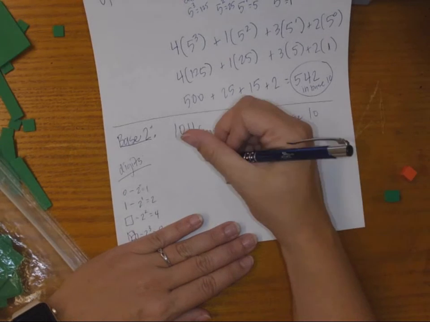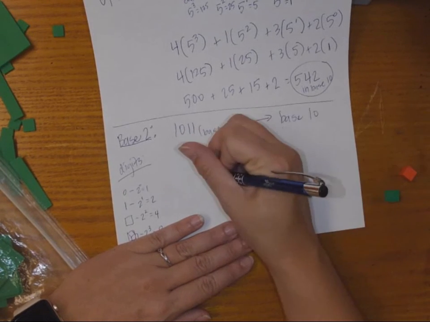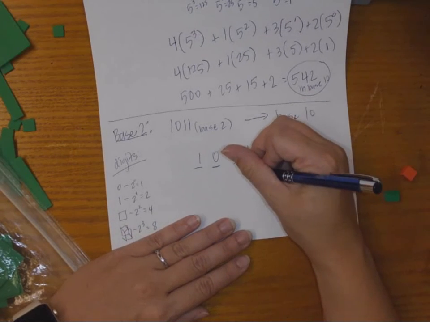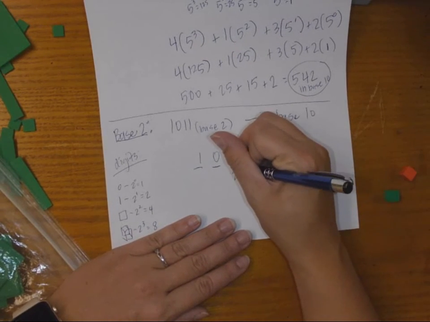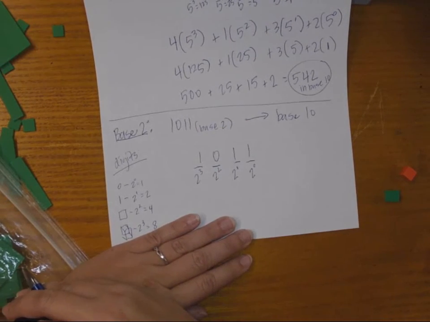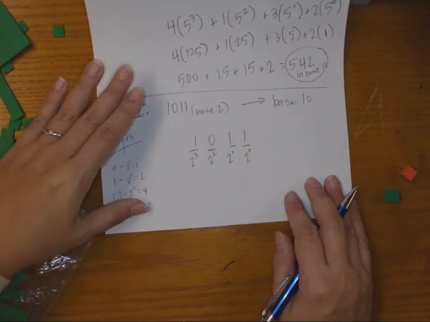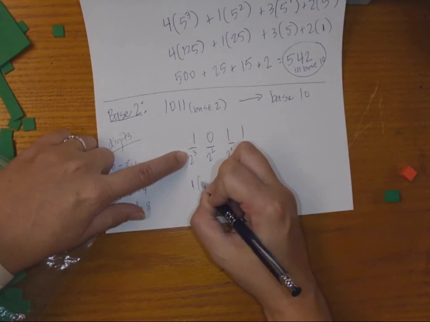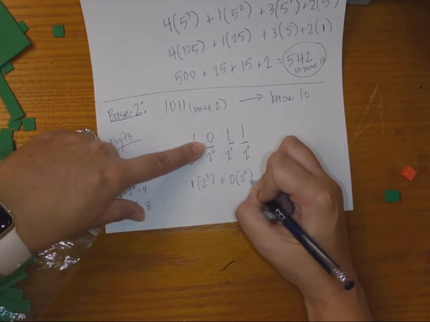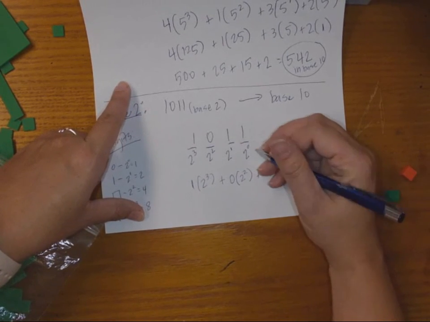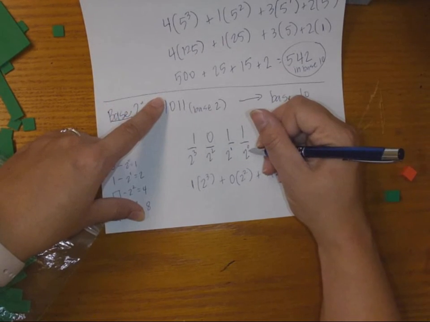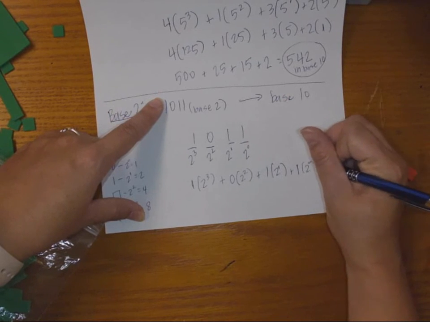Okay, so this number right here, 1011, has 4 digits in the place value. The first one's in the units place, which is 2 to the 0 power. This one's in 2 to the first power, 2 squared, 2 to the third power. So to expand this number, I have 1 of these cubes, 1 times 2 to the third. I have 0 of the flats, 0 times 2 squared. I have 1 of the long, 1 times 2 to the first, and I have 1 of the units, so 1 times 2 to the 0.